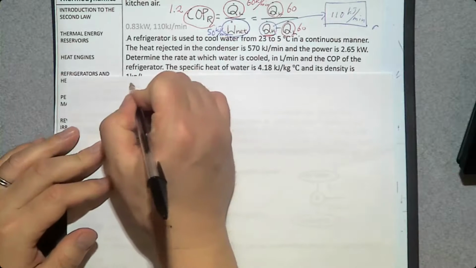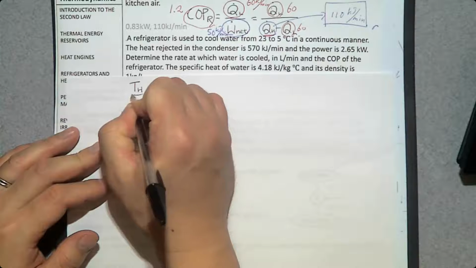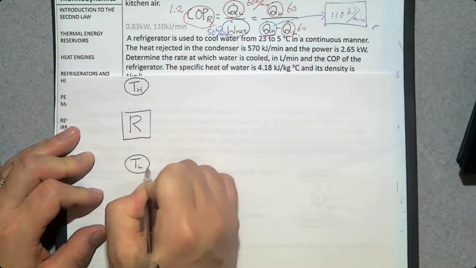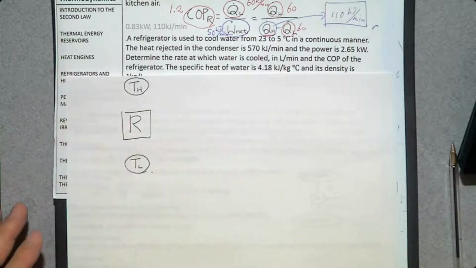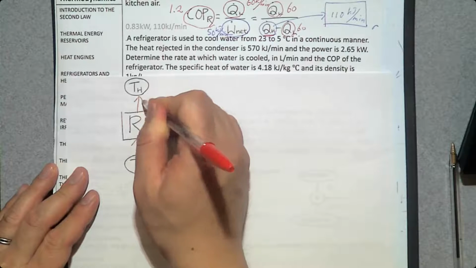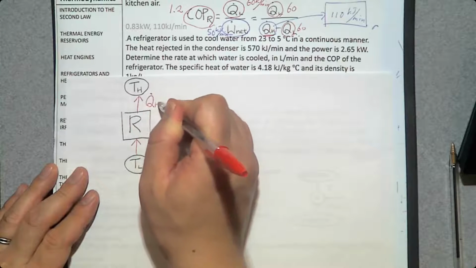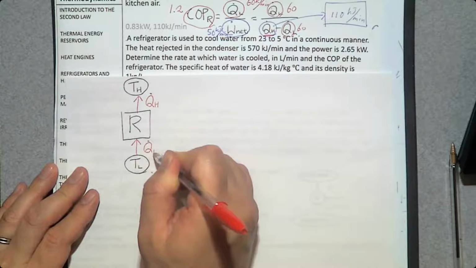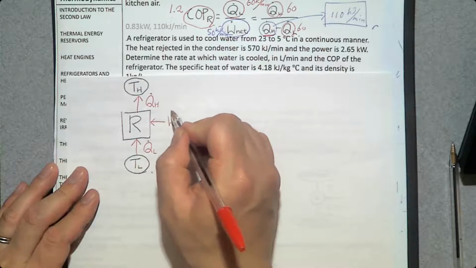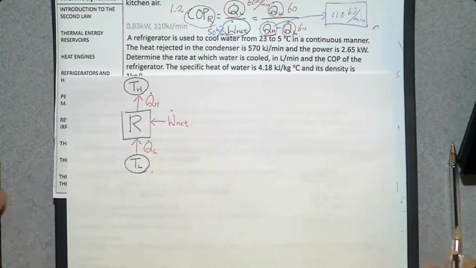High temperature thermal energy reservoir, TH. Low temperature thermal energy reservoir, TL. The direction of heat transfer is from low temperature to high temperature for the amount of Q dot H, for the amount of Q dot L. And to make that happen, we need to provide W dot net. So that is a refrigeration cycle.